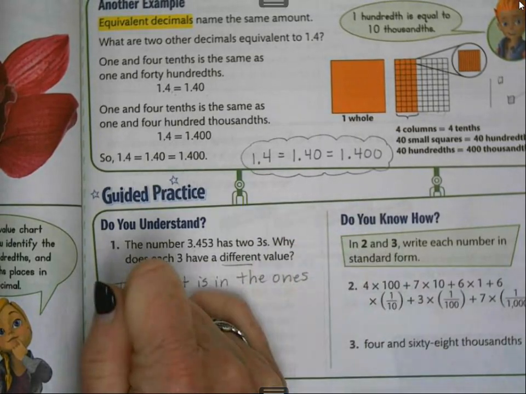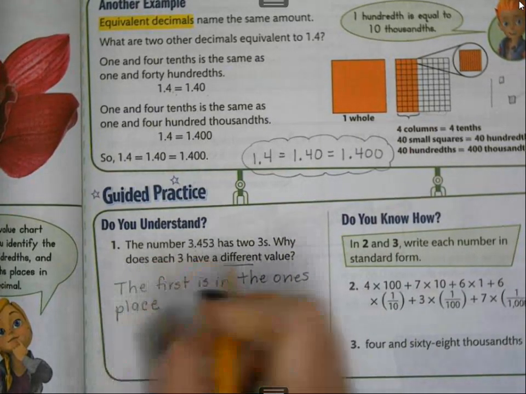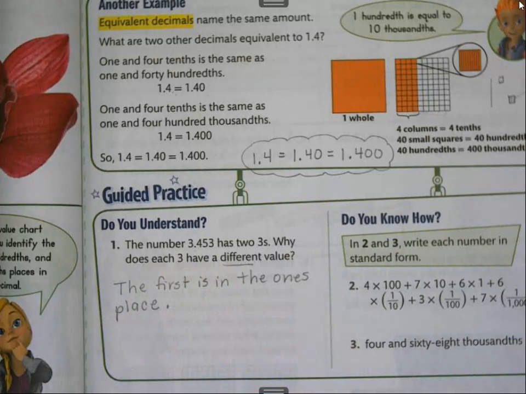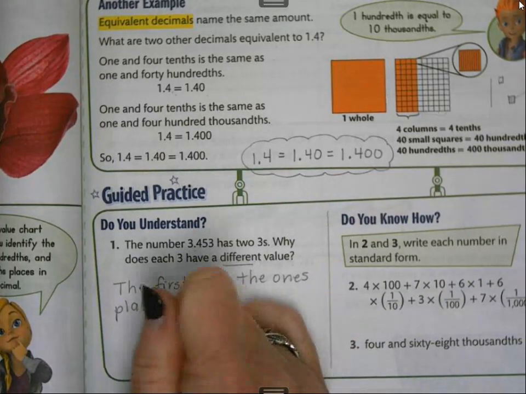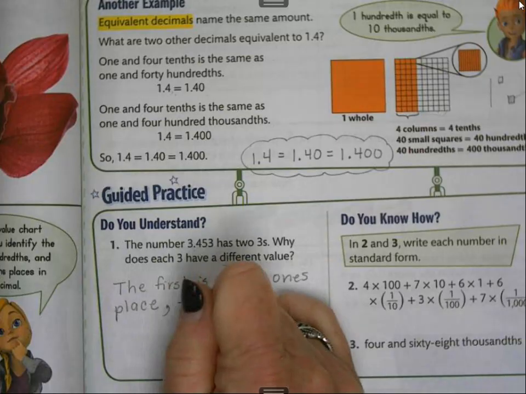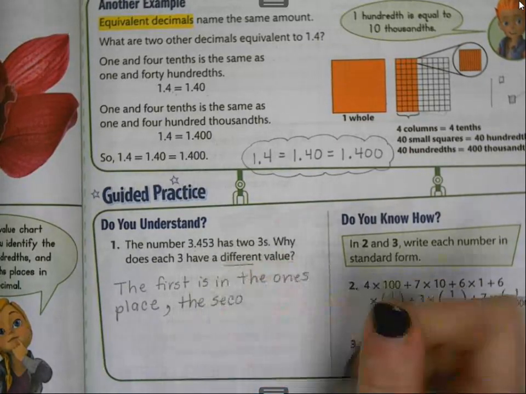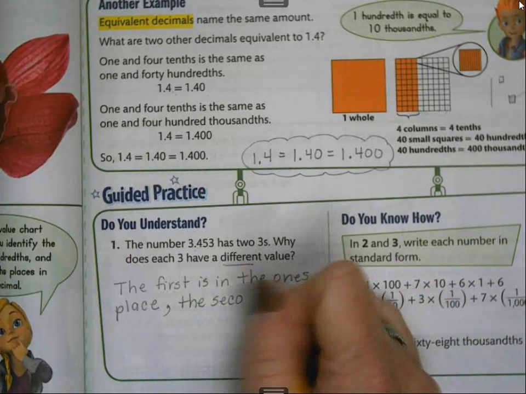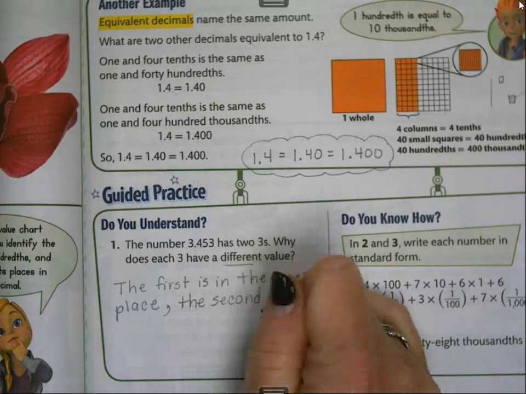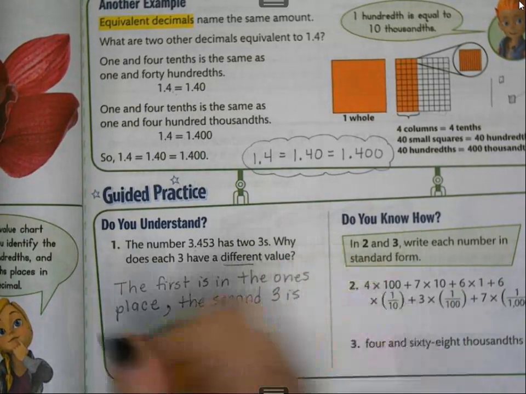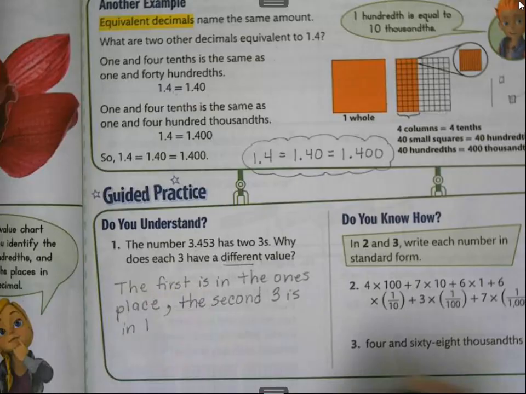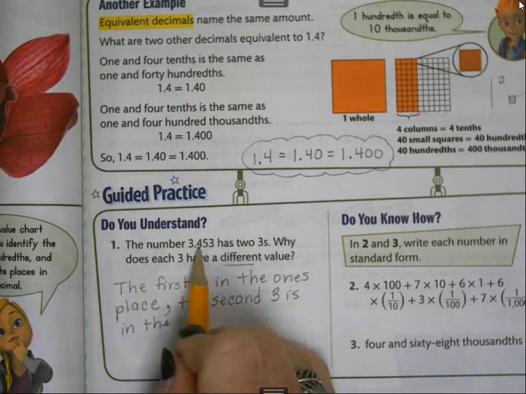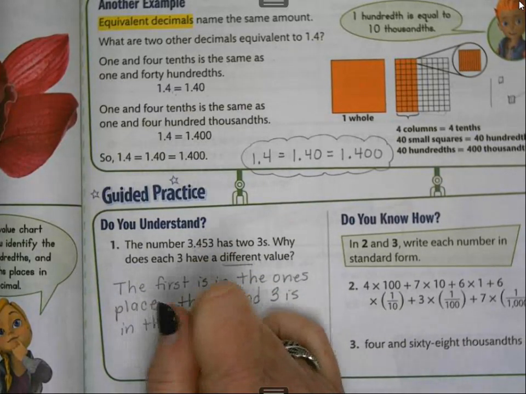So that's going to make its value 3 ones, right? Or 3. All right, the second, let's do a comma here. The second 3 is in the thousandths place.